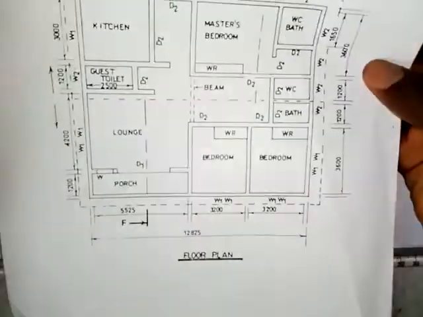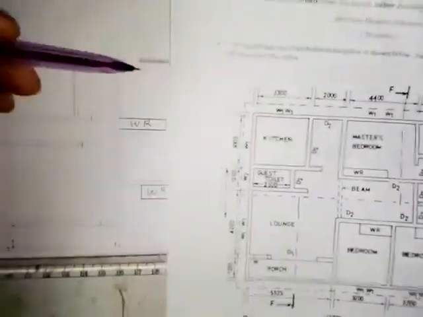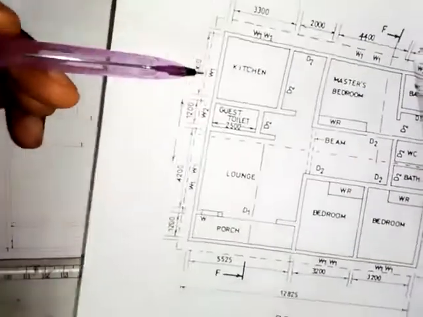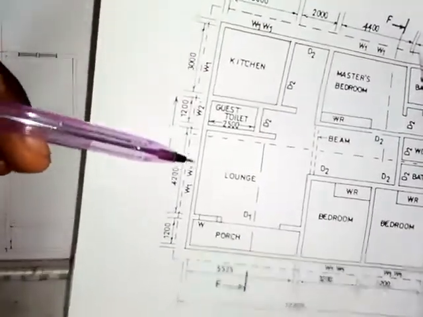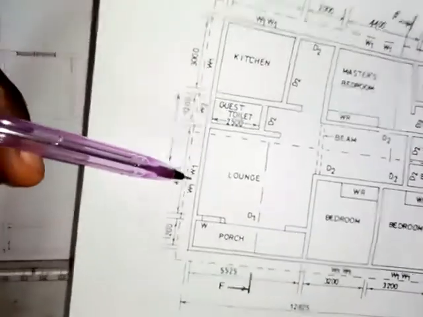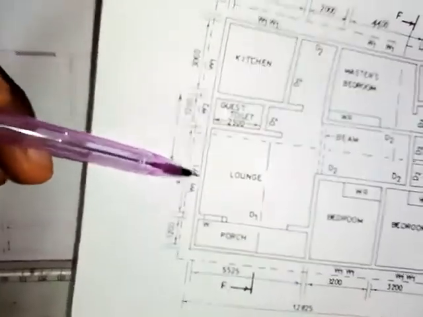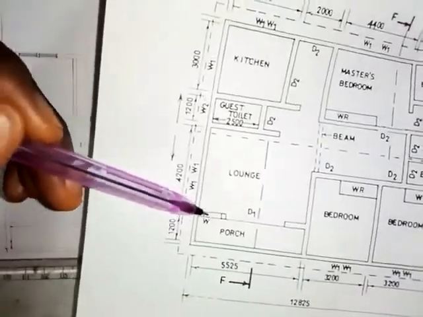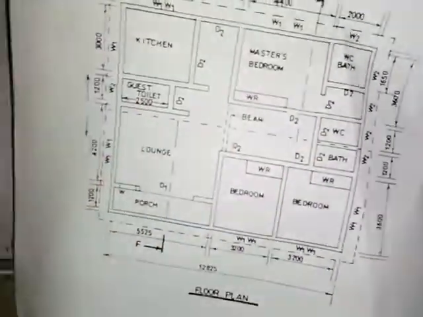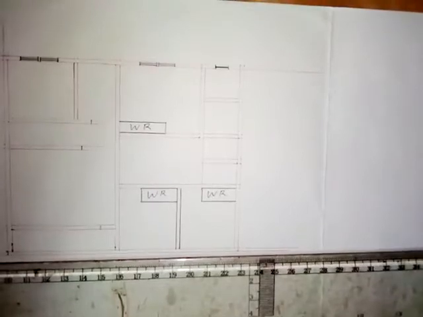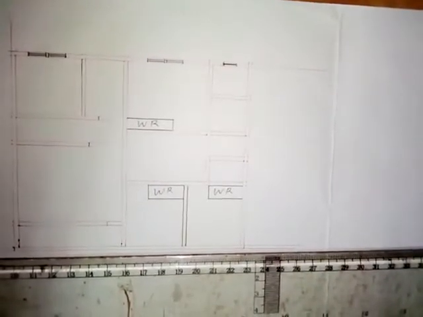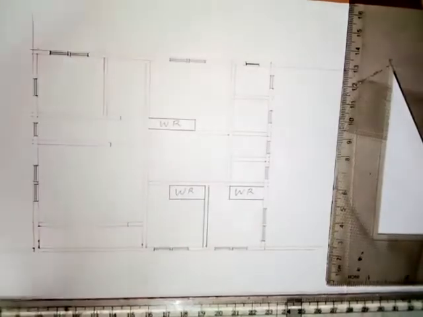The next is to put the rest of the windows. I've shown you how to do this, so you just continue to put this one W1, put this window W2, put these two windows W1, W1, and this, I think this should be W1. Then you put the rest of the windows, including the ones that we have here. I'm going to do that while I pause the video, and when I'm done, I will come back and show you what I have done. All right, all the windows have been positioned.